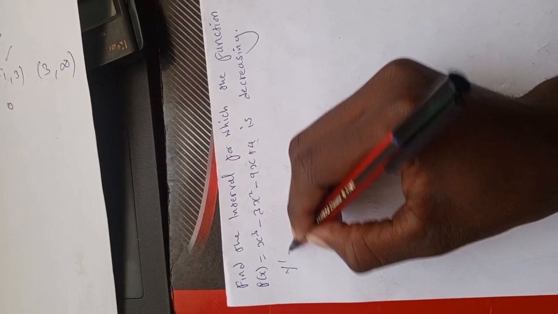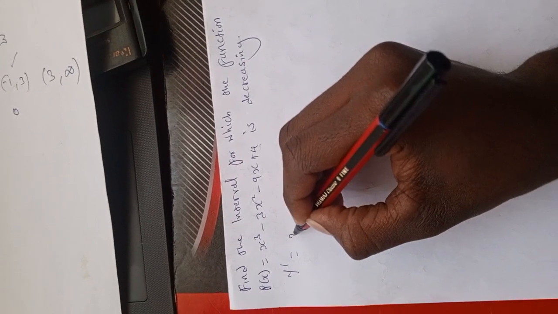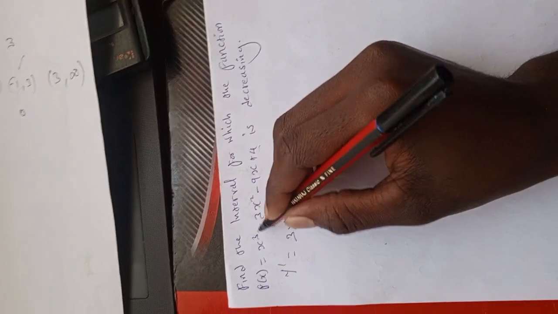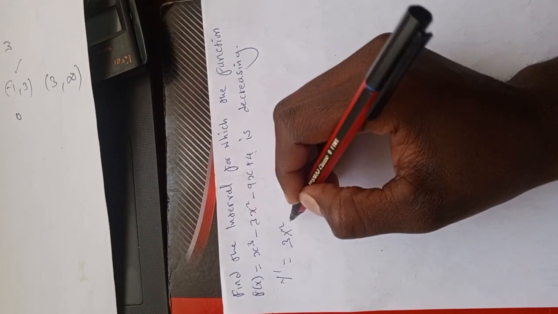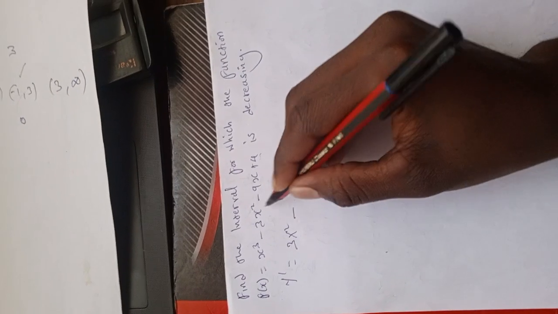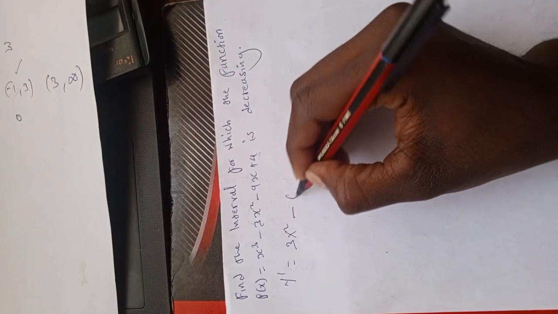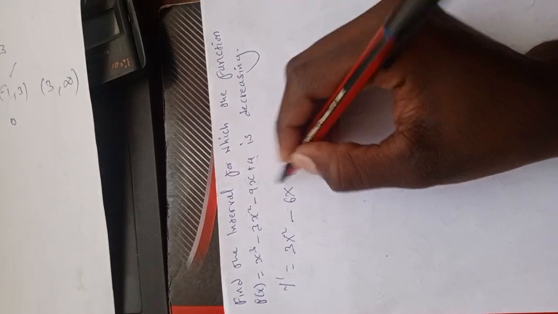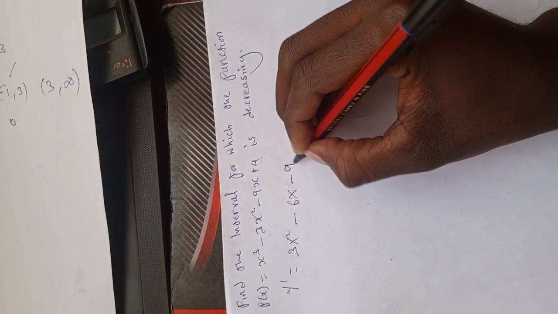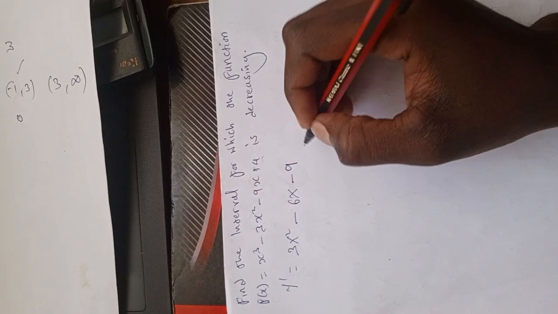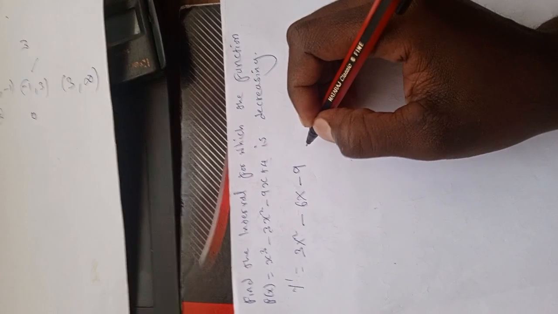So y prime is equal to 3x squared. When you differentiate x cubed, we are going to get 3 less 1, this is x squared. For this one, we are going to get 2 times 3 is 6, x to the 2 minus 1, we are going to get 1. For 9x, we are going to get 9. Then 4 is a constant, so we are going to get a 0.